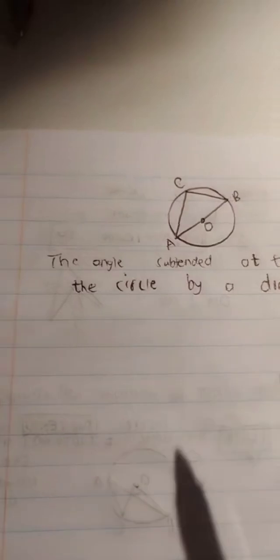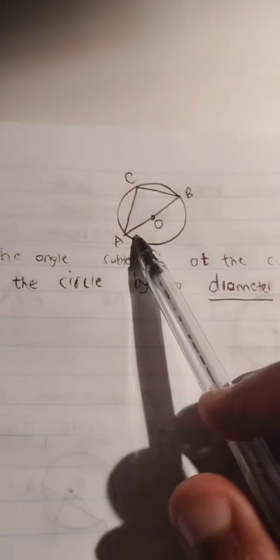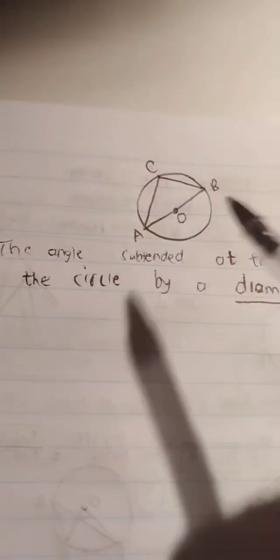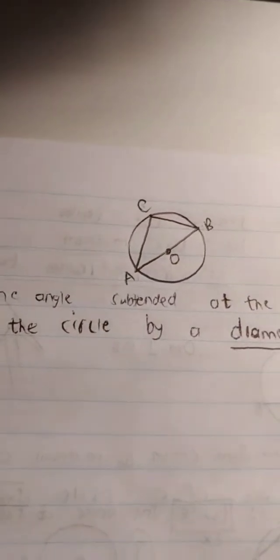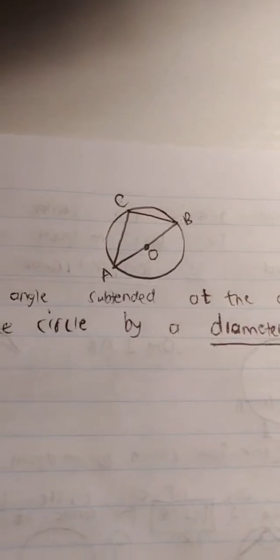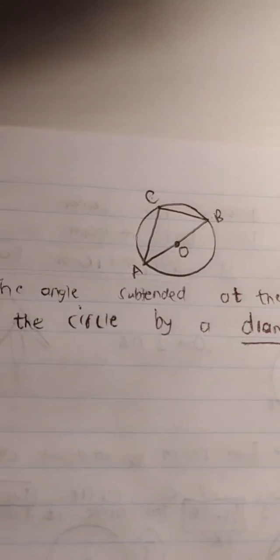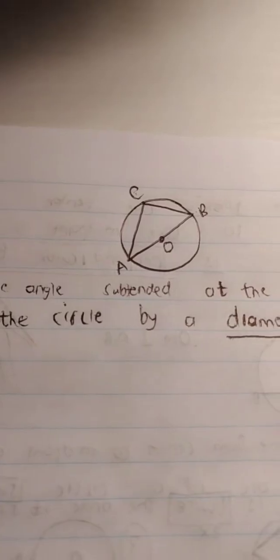So you don't see the 90 in the diagram. What you see is a diameter, because the condition is that the angle subtended at the circumference of a circle by a diameter. I want to add, guys, that this needs to be a diameter that leads to a closed triangle for the angle that is subtended by that diameter.